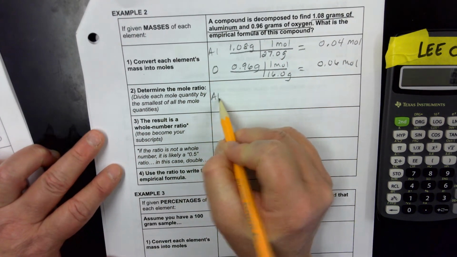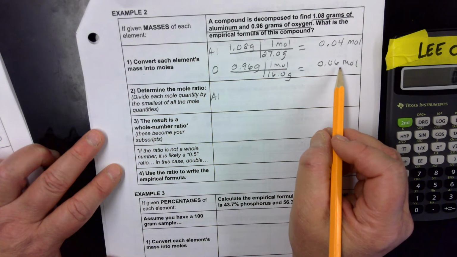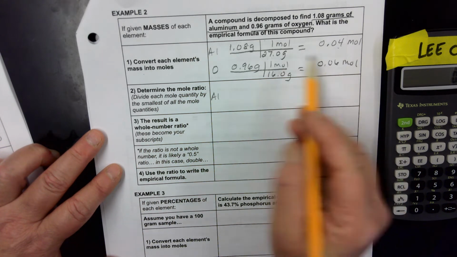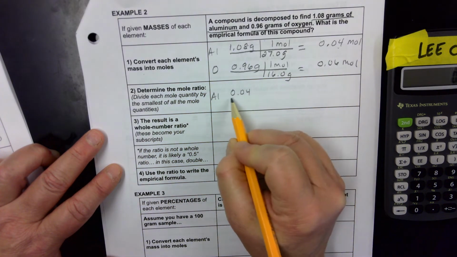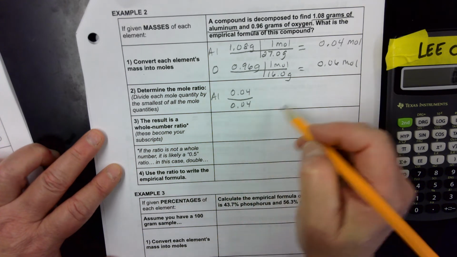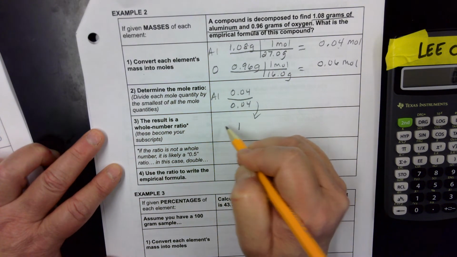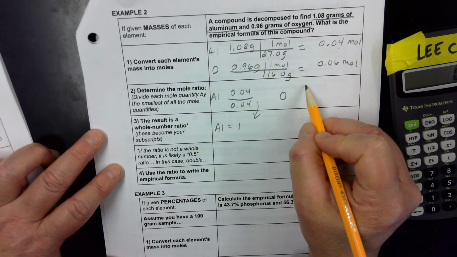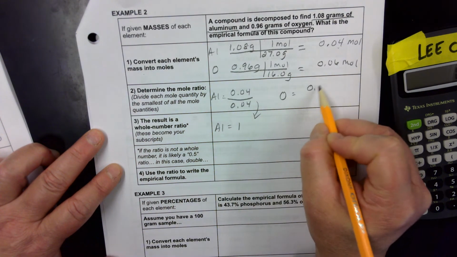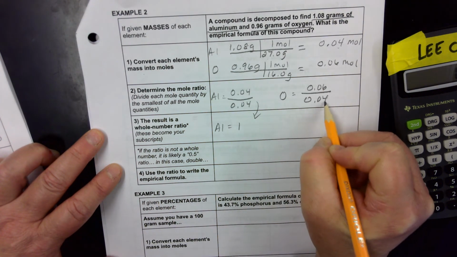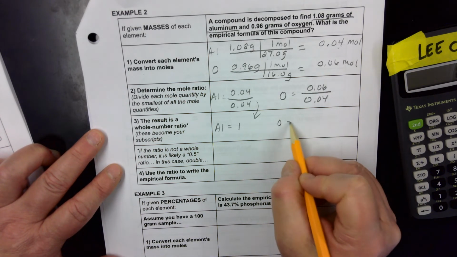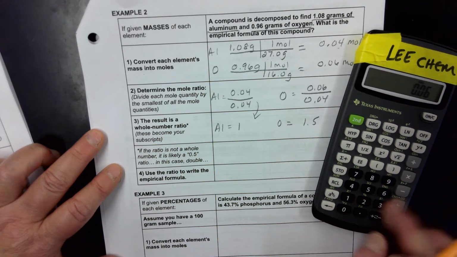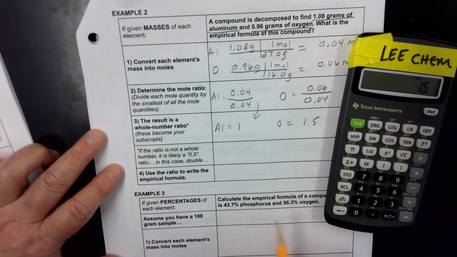To find the mole ratio, you divide both mole quantities by the smaller of the two. The smaller of the two is the aluminum. So for the aluminum, I'm going to take 0.04, divide by 0.04, and I'm going to get a ratio of 1. For oxygen, the mole quantity there was 0.06. I'm going to divide by the smaller of the two numbers, 0.04. And if we take 0.06 divided by 0.04, we see that that's 1.5.